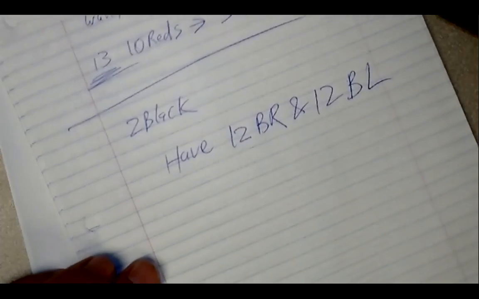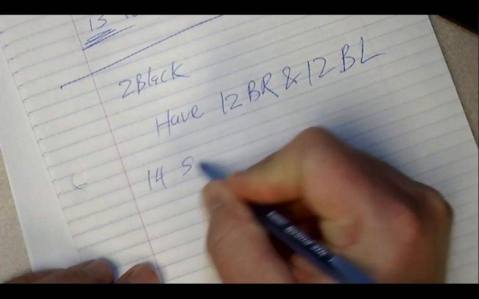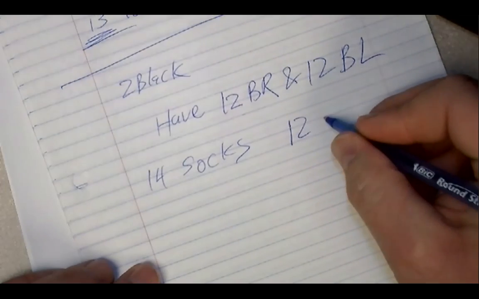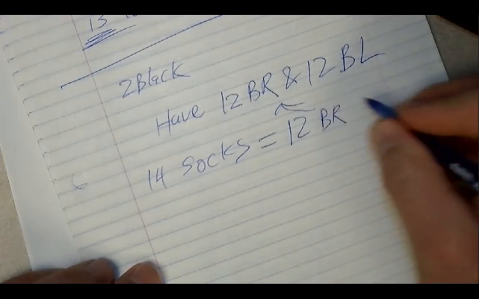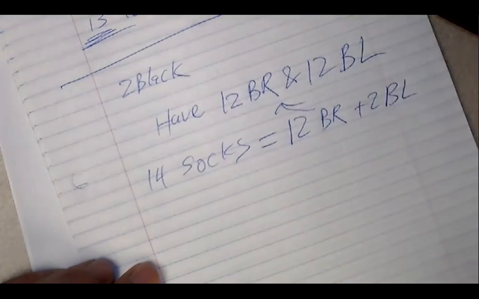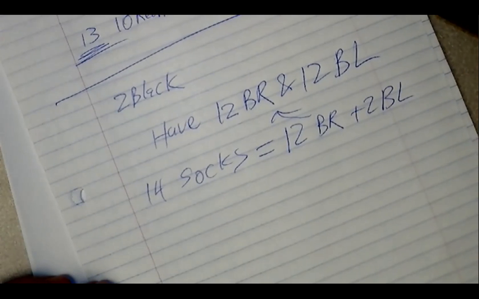All right, so let's math this out right quick. You need 14 socks, because 12 could be brown, but you can't get to that without at least 2 black. So you're guaranteed, if you draw 14 socks, you're going to grab 2. Okay, so share my screen and let's continue on.